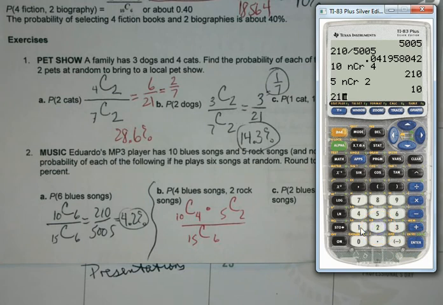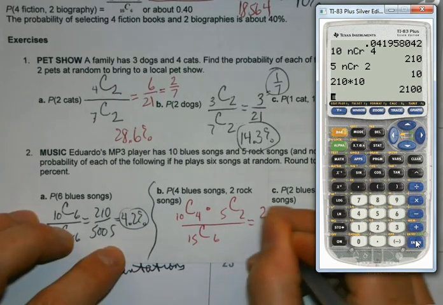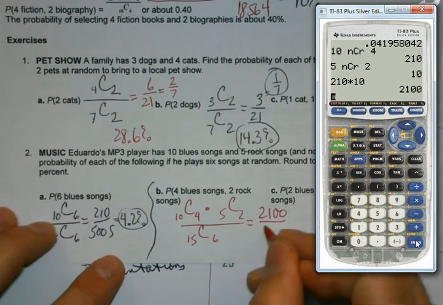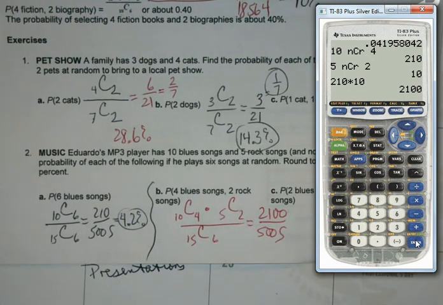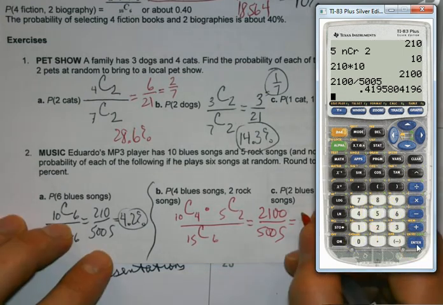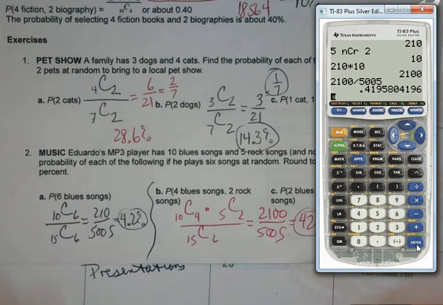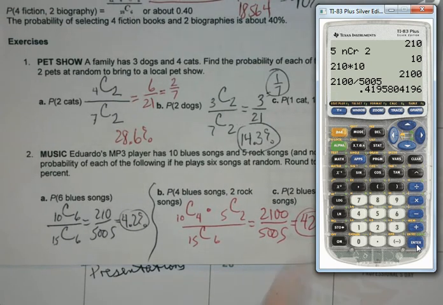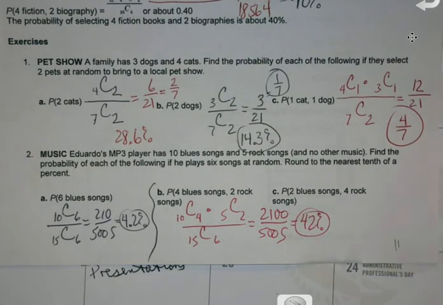We'll multiply those two together. And we already know what 15 pick 6 is going to be. Yep, looks like we're going to round up to 42%. Percent. Oh, you can't see it. Percent. Okay. You got to make sure. I know, you got to keep an eye on me.